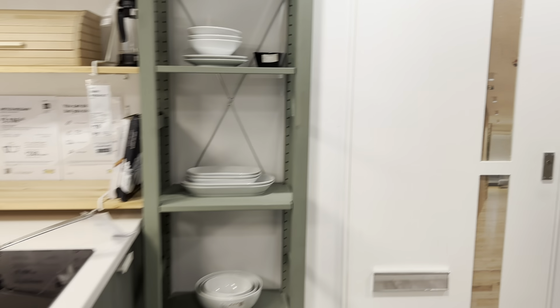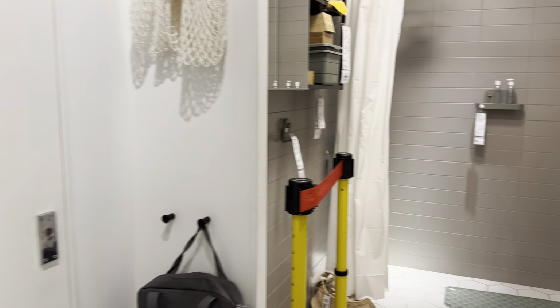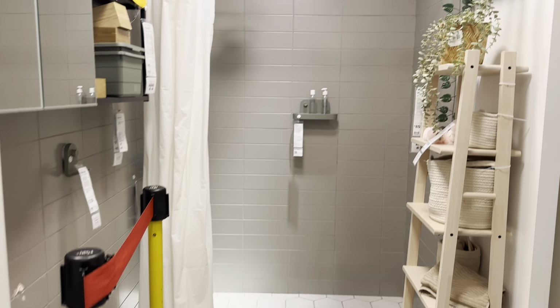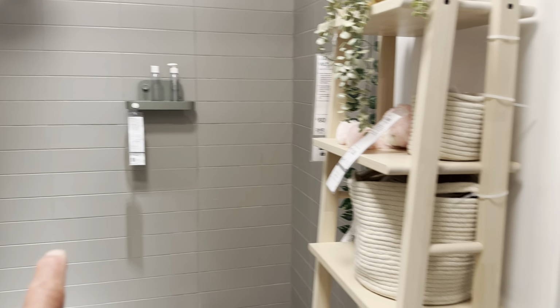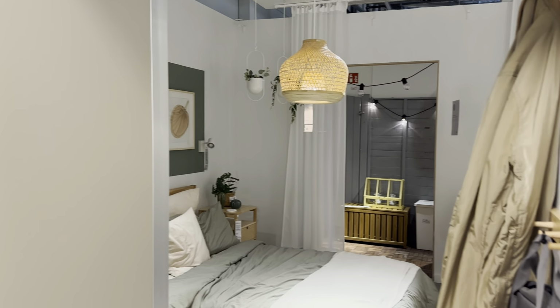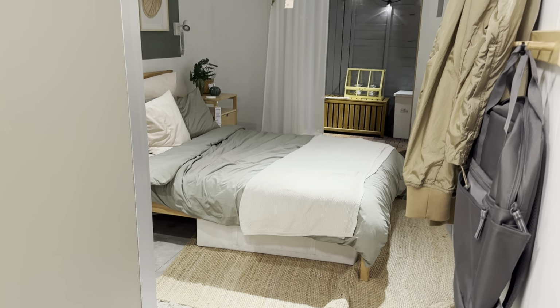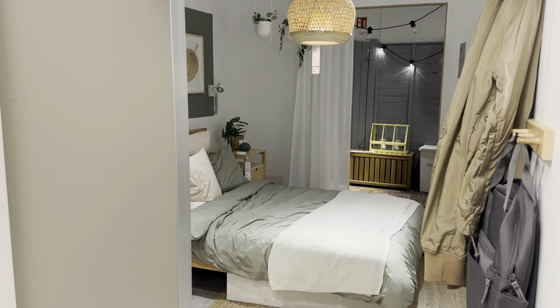Then I have to go to, this is for going to the room. This is the model, and this is the shower room. Look, the shower room there, and the toilet. On other side is the bedroom. This is the model of studio type flat.